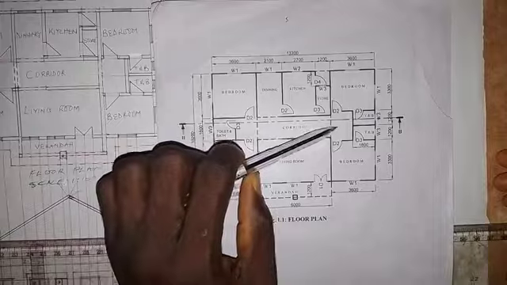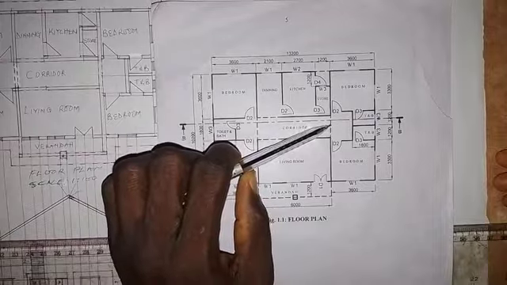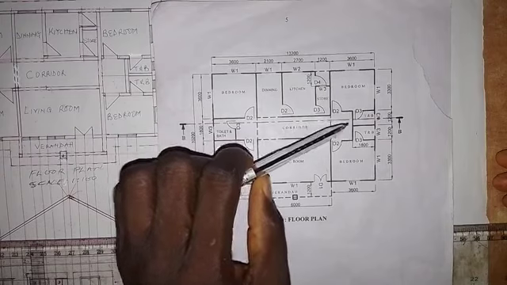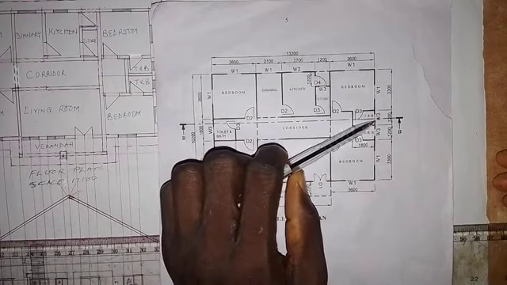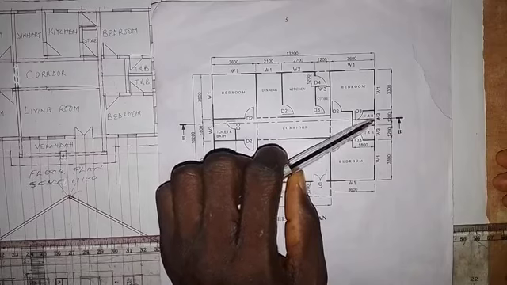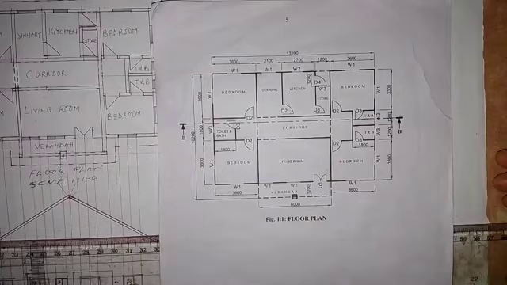Then going here, it cut this beam also. So there's also a foundation down. Then it cut this wall here, and then it cut this wall. Within this wall we have a window. So let's take note of that.